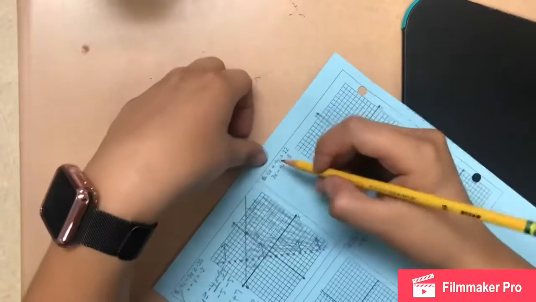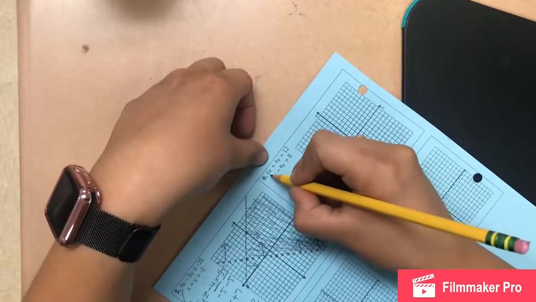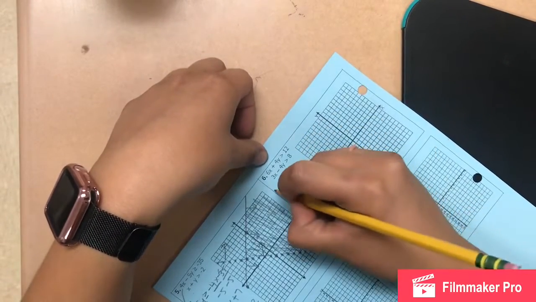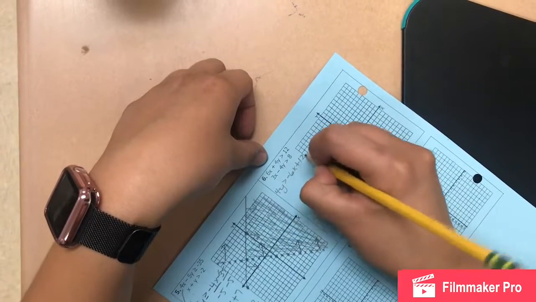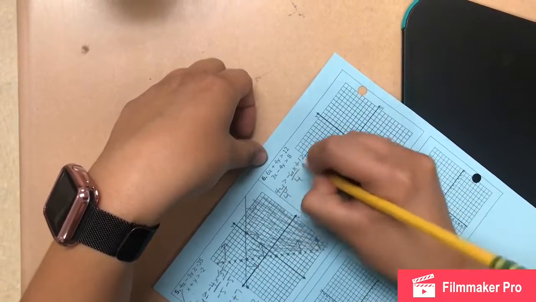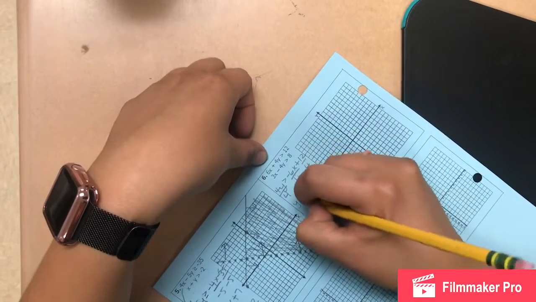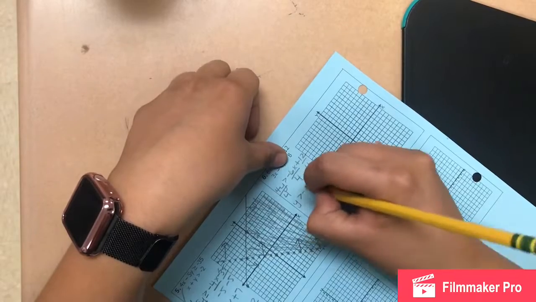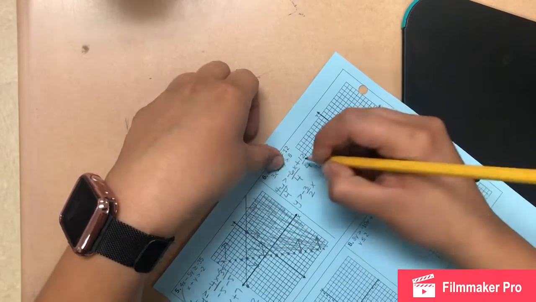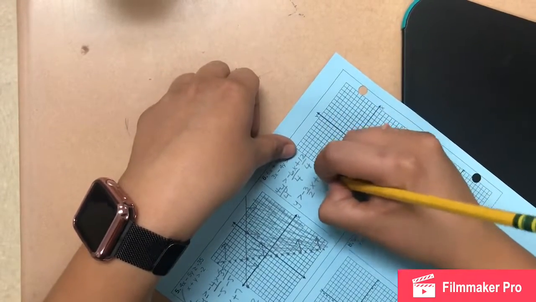Number 6, we're going to first convert to slope-intercept form. So I'm going to subtract 6x on both sides. 4y is greater than negative 6x plus 12. Divide everything by 4. So y is greater than, because I don't need to flip it, negative 6 over 4 simplifies to negative 3 over 2x. 12 over 4 simplifies to 3.